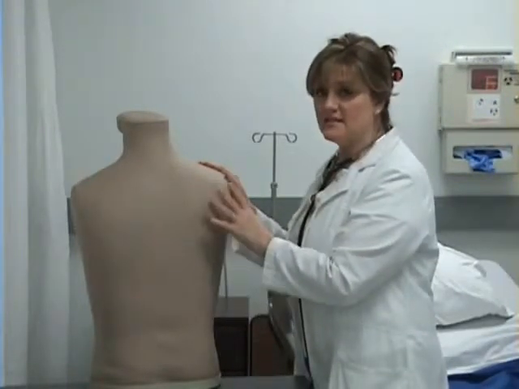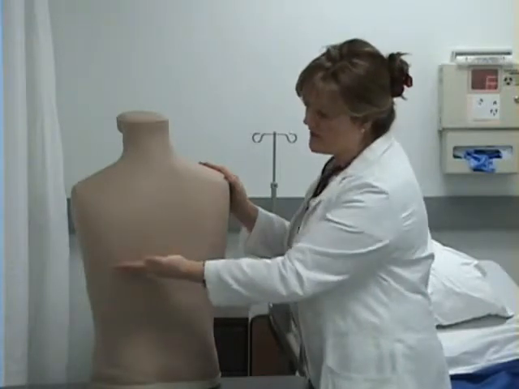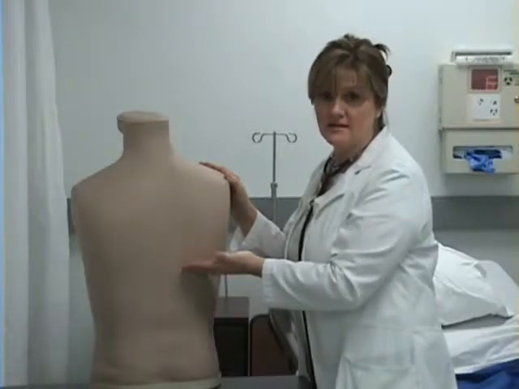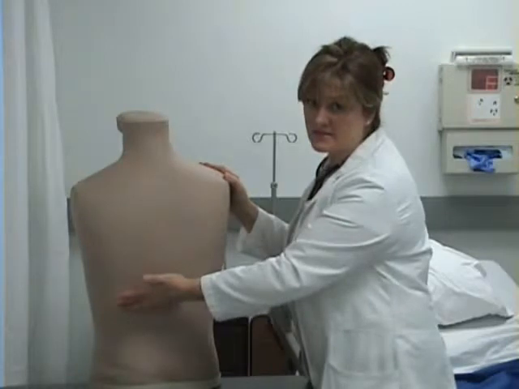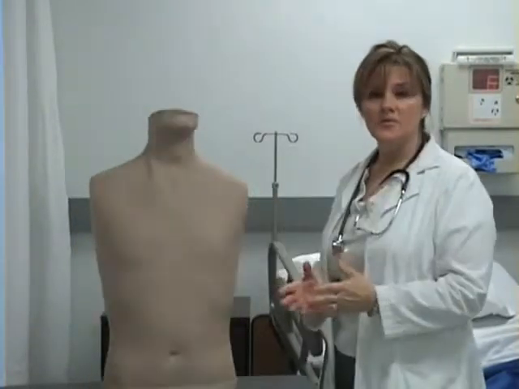You're going to listen at least 6 places anteriorly and posteriorly. Make sure that you're never going below the level of where the bra strap would sit, because then you're no longer listening to the lungs, you're over some of the vital organs. His posterior lung sounds are clear. We've completed the neurologic and the respiratory systems. Now we're moving on to the cardiac system.